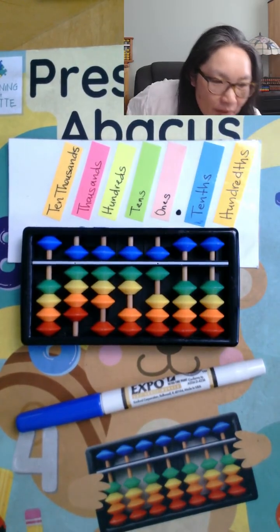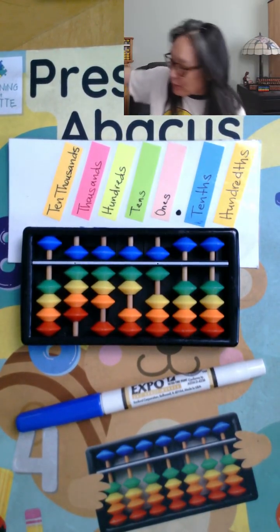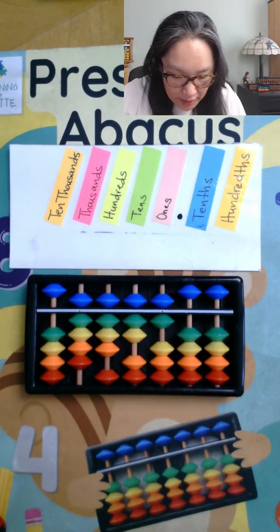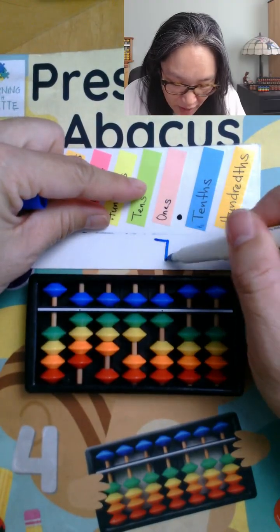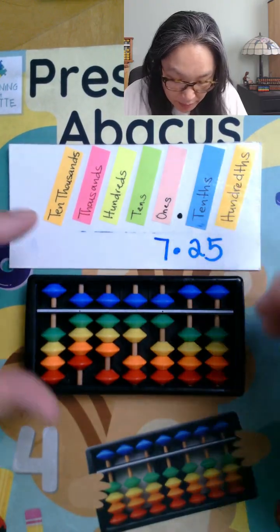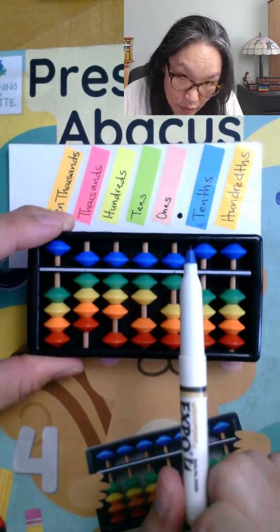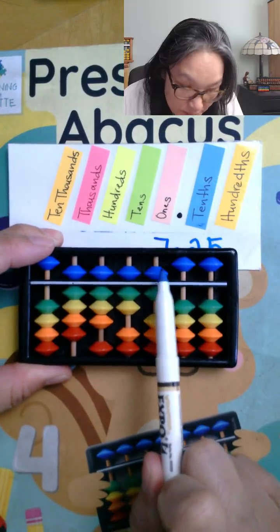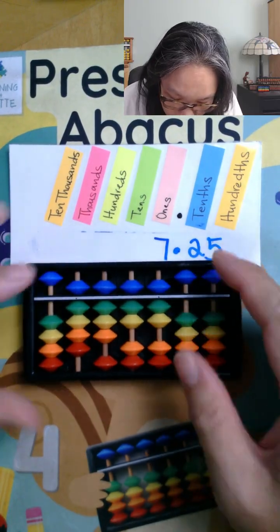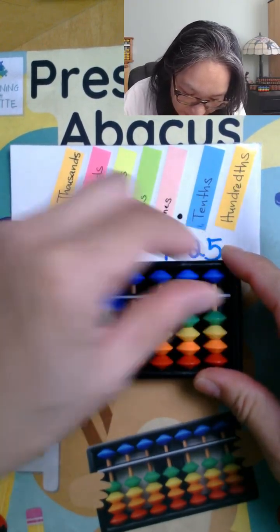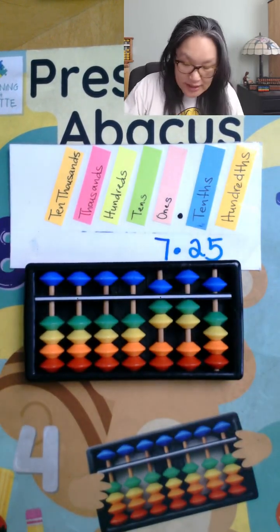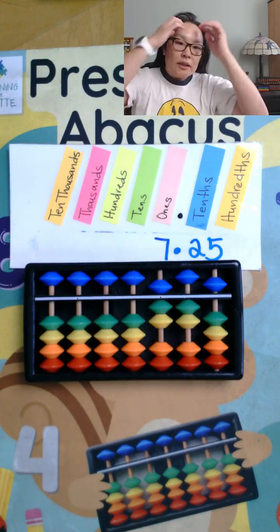Why is the dot on the paper? That is a decimal, Albert. Just like we do decimals, right? And we do money. $7.25, that's what it is. That's why there's a dot on the paper. The dot is our decimal. So the abacus mimics the way we write. So we have 7,000. Oh, that's not right. $7.25, just like that.